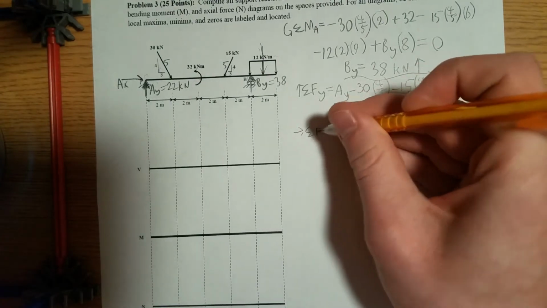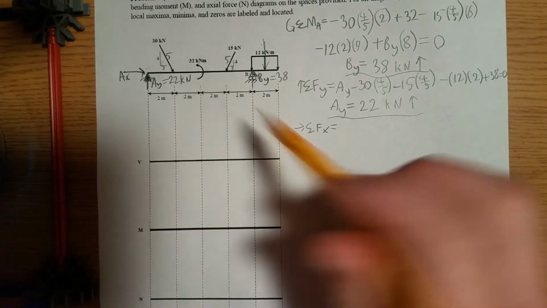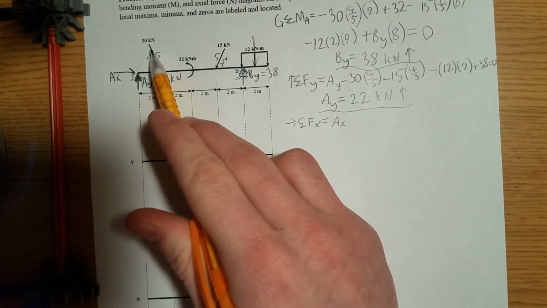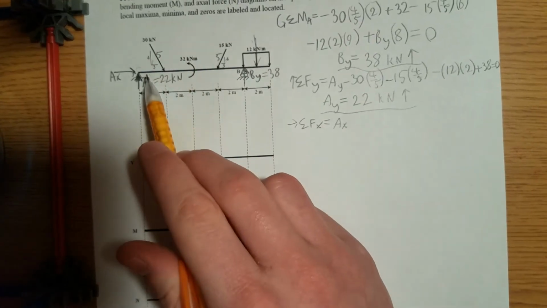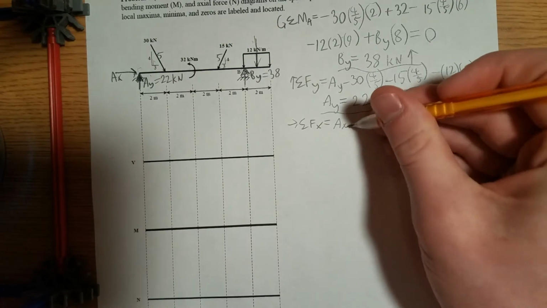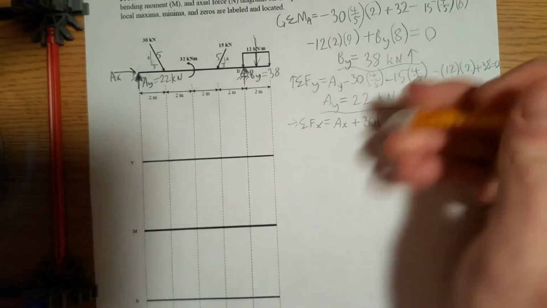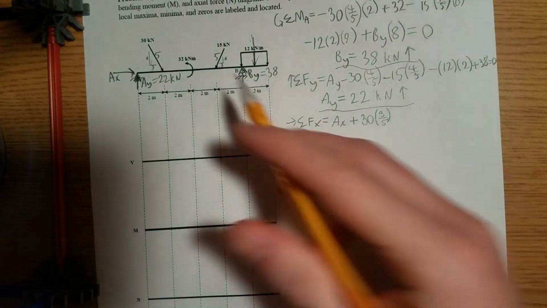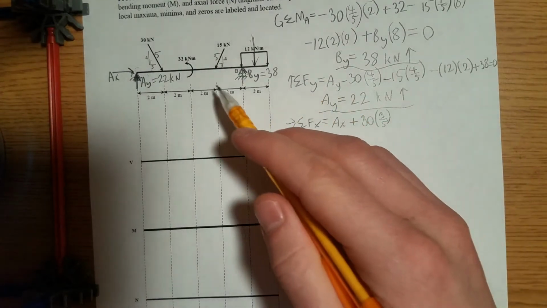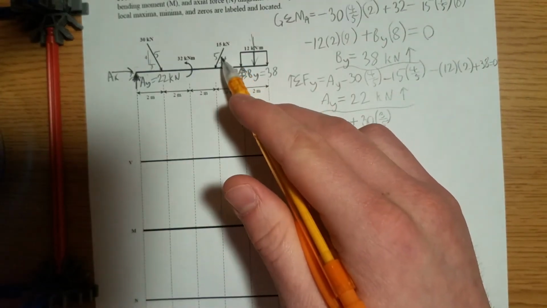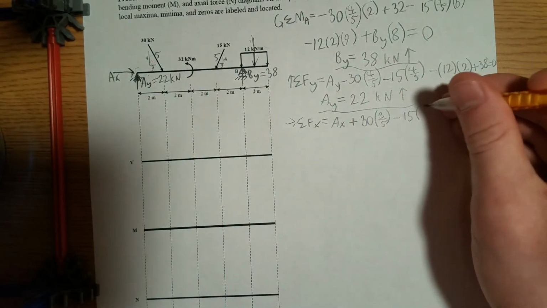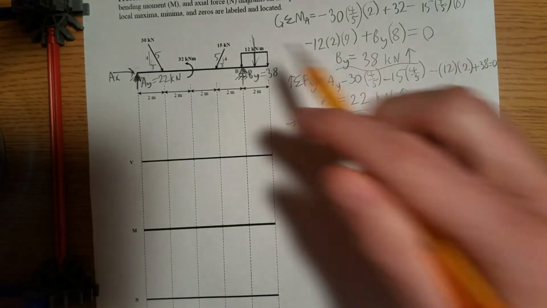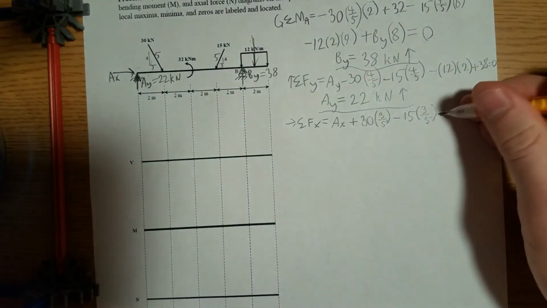Next, we can take the sum of the forces in the X to solve for whatever AX is. So sum of the forces in the X, of course, we have AX going to the right, so it's positive. Next, we're going to have the 30 kilonewtons, but it's pointing down and to the right. So we're going to look at that right component. It's going to be a positive 30 times 3/5, because it's going to the right. Next, we're going to have the 15. It's pointing kind of to the left, so it's going to be minus 15 again times 3/5. And it should just be those two forces. Everything else is either a moment or acting straight up or down. So that's going to be equal to 0.